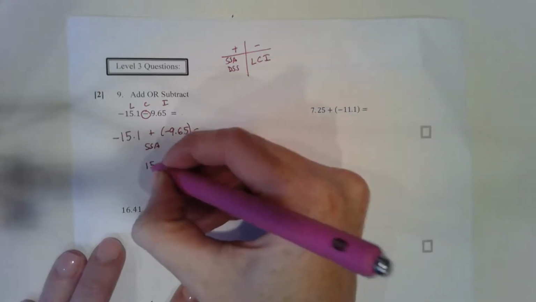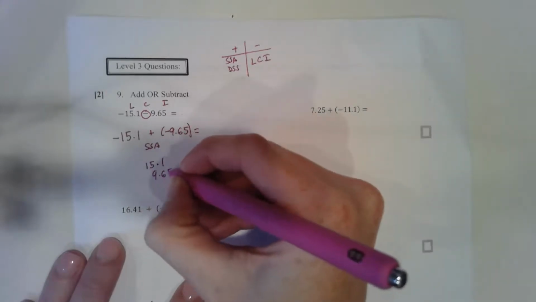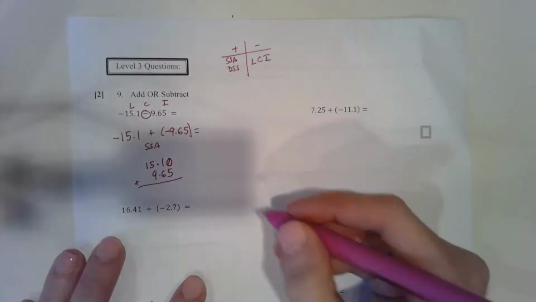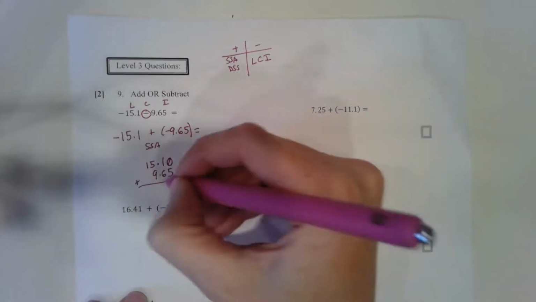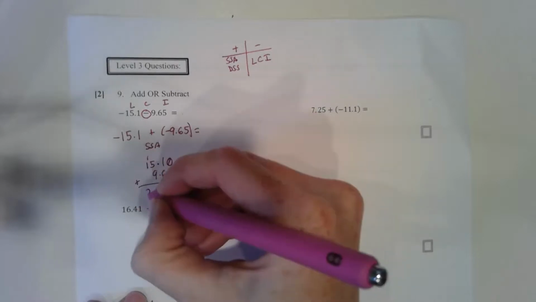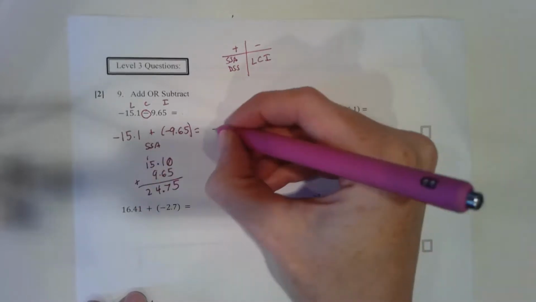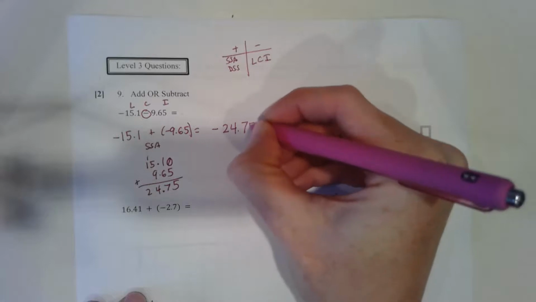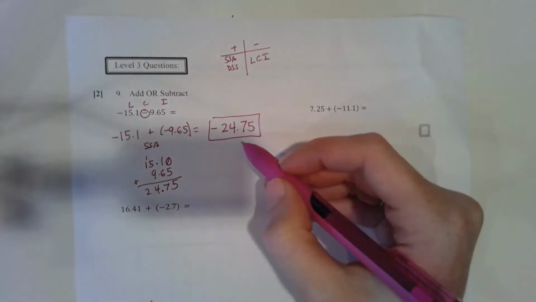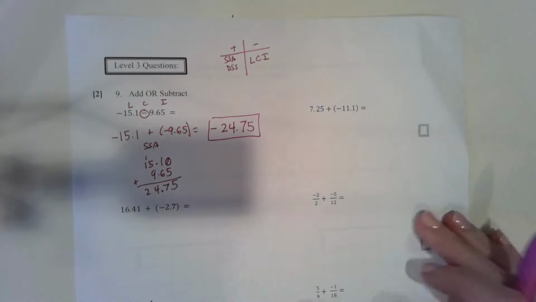15 and 1/10, 9 and 65/100ths. I might want to add this 0 here as just like a placeholder, so I can add with my decimal points lined up. Final answer is actually going to be negative because both numbers are negative. So negative 24 and 75/100ths. This guy is an adding problem.